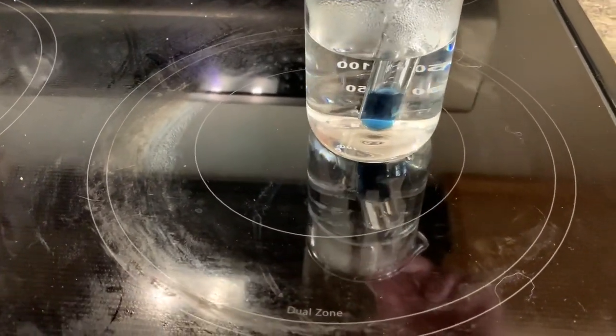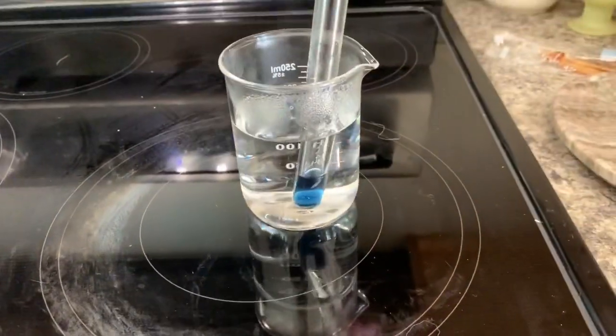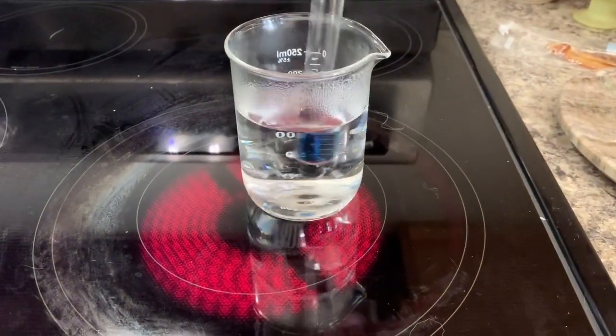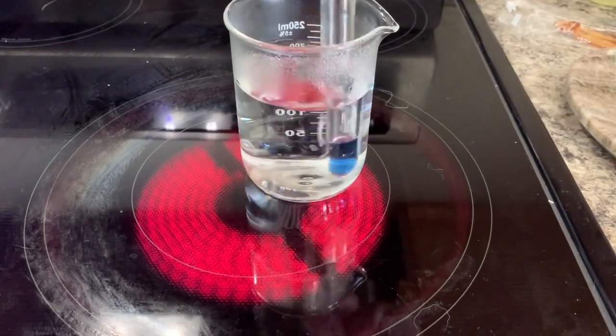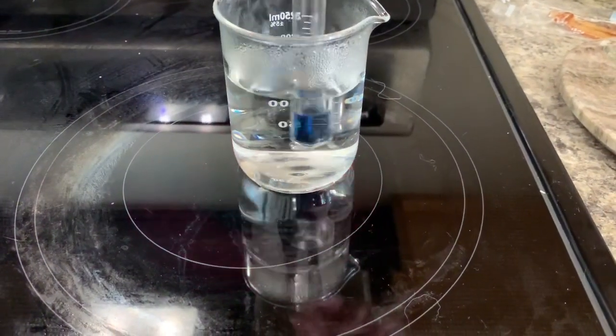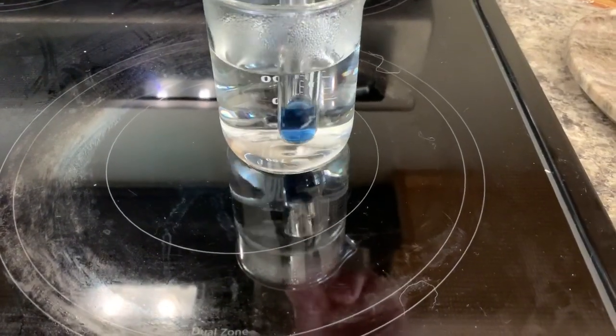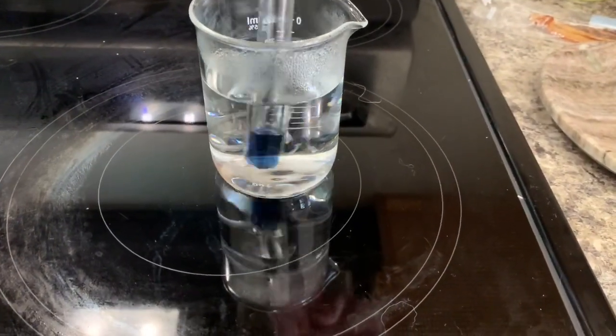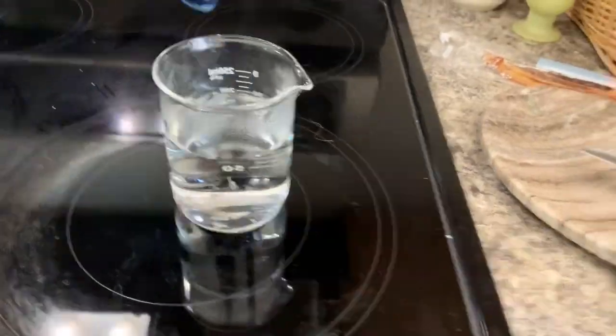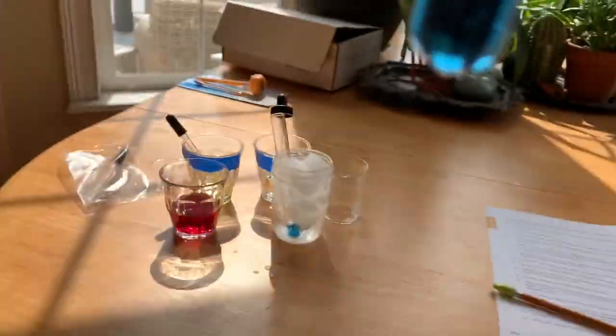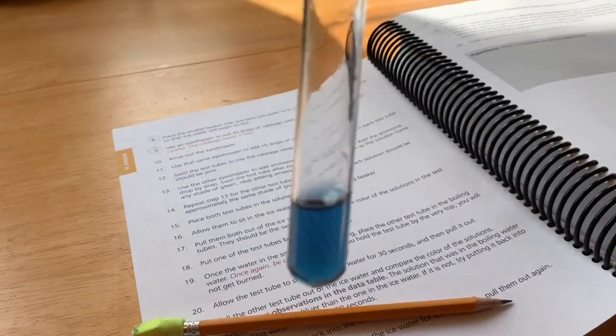So it's warming up. Alright, that's about 30 seconds. Let's take it back and look to see. Let's put it against this, maybe that'll be better.